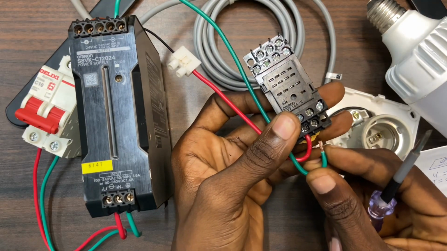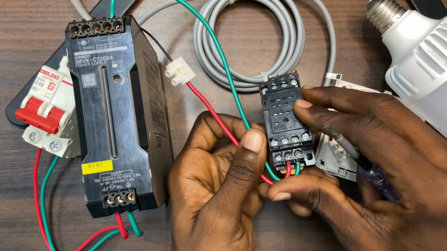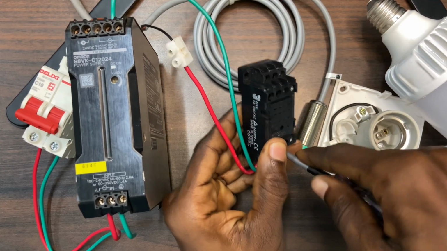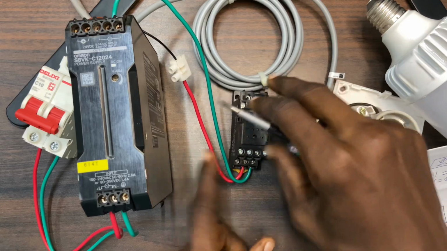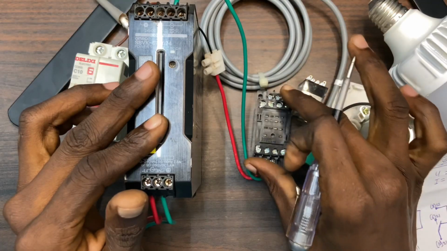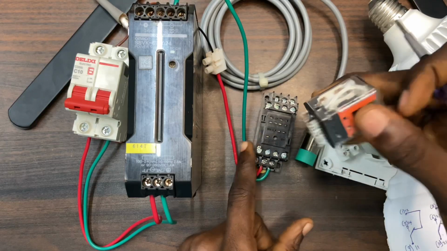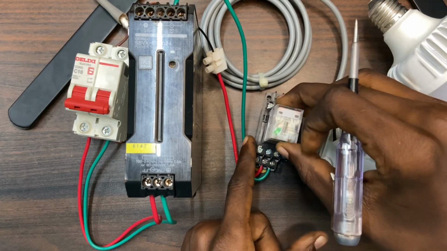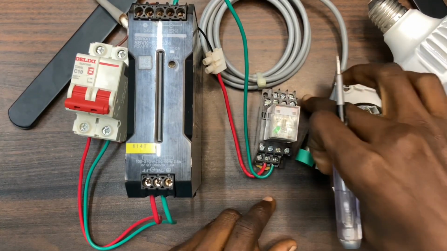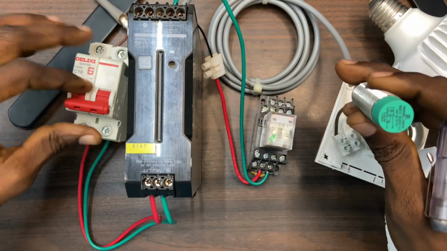This is number 13, that is the negative. Guys, we have successfully connected the proximity sensor to the 24-volt DC relay. So what I'll do is to insert the coil. Okay, I will operate it to see how it is going to work. I'll turn on the breaker.